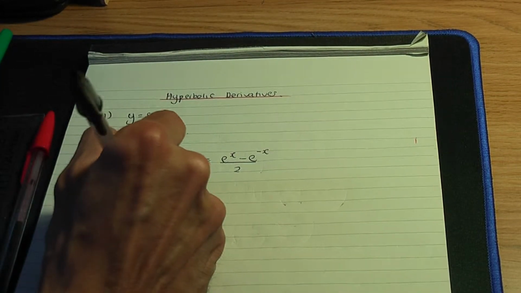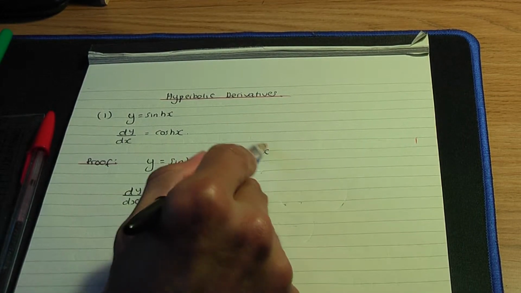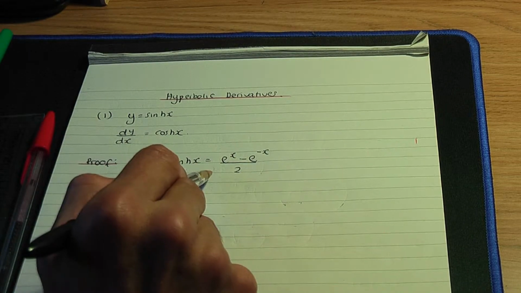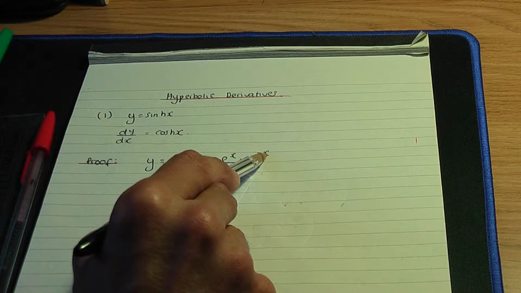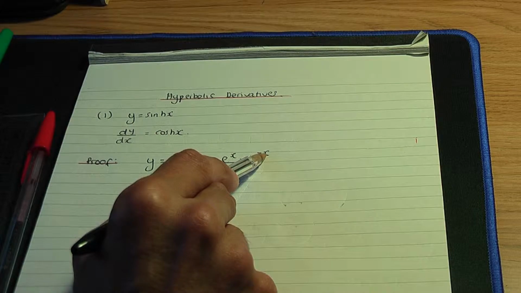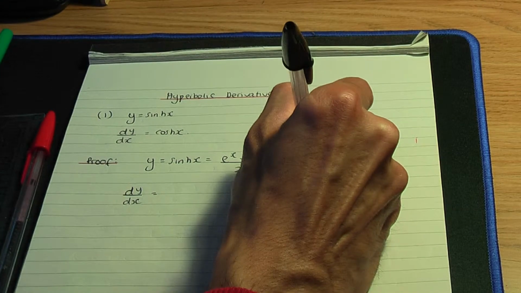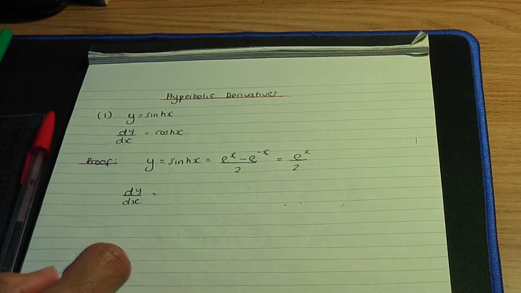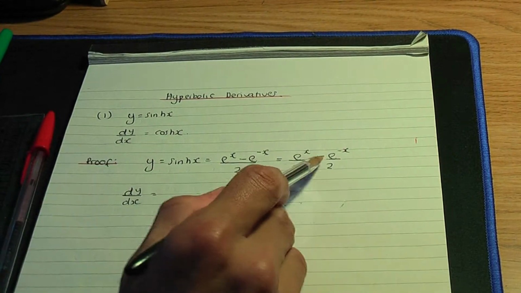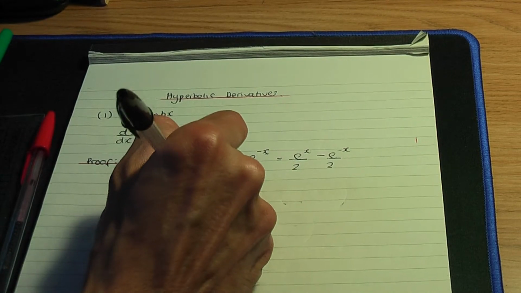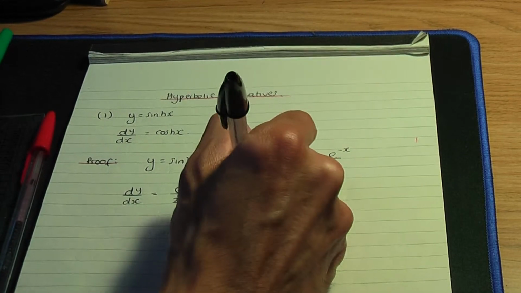Okay. Now, if I differentiate this term over here, remember, if you differentiate e to the x, you're going to get e to the x. But if you differentiate e to the minus x, it's minus e to the minus x. So before I differentiate, let me split this and write this as e to the x over 2 minus e to the minus x over 2, which when we differentiate should give us e to the x over 2 plus e to the minus x over 2.